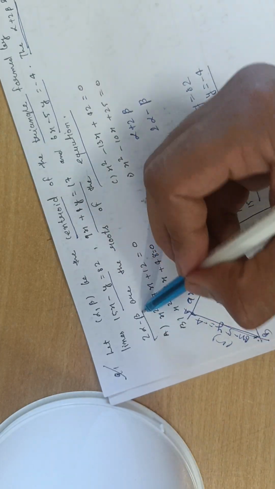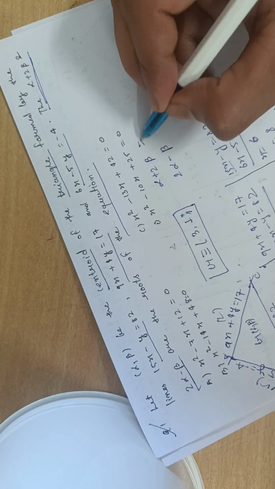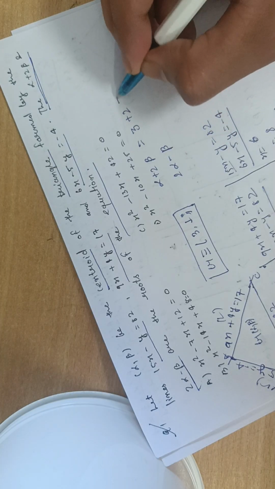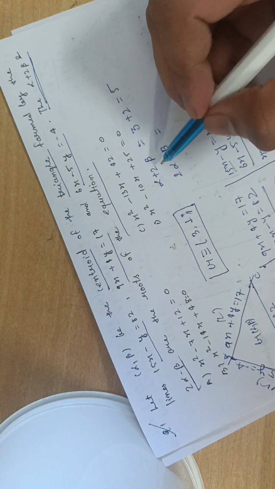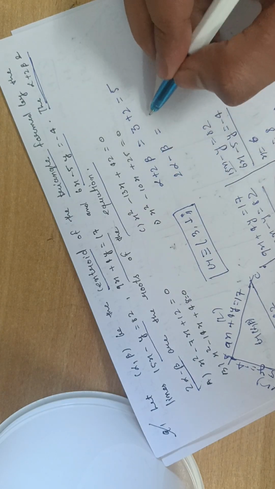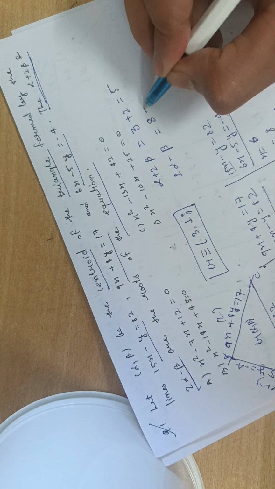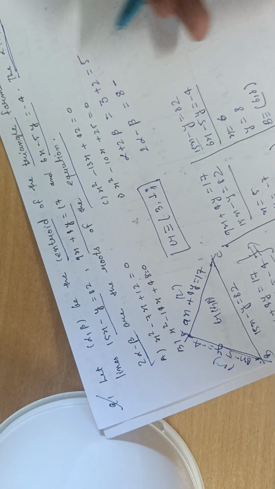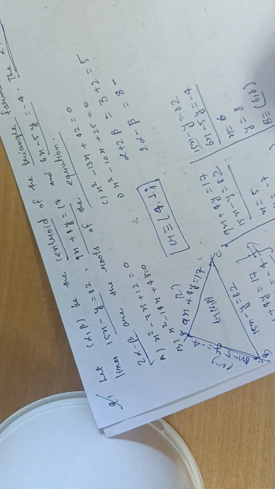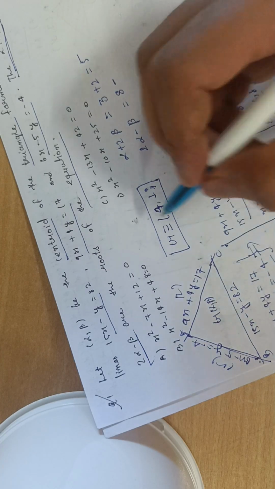If we see this and put the value of alpha, we will get this value, 5. Yes, 5 and 4 to the 8 minus... I think I made some mistake. It's a 4, sorry. We have a 4.